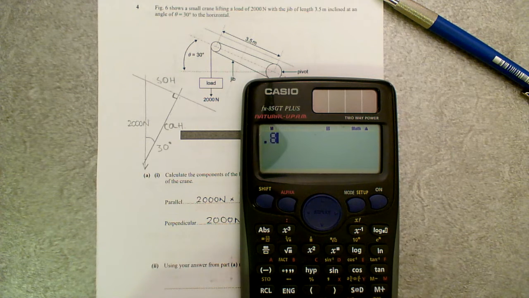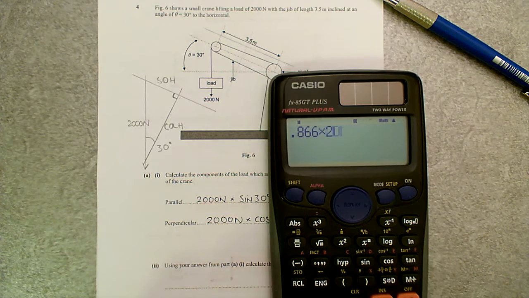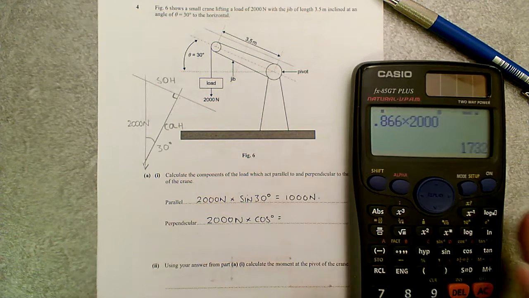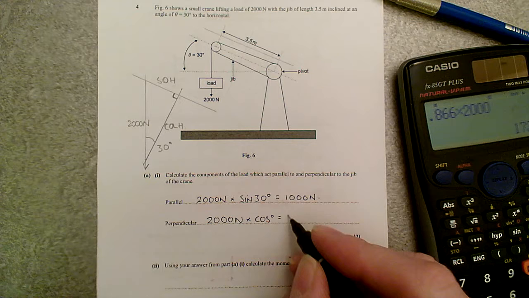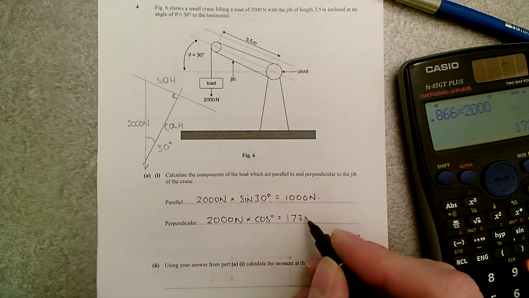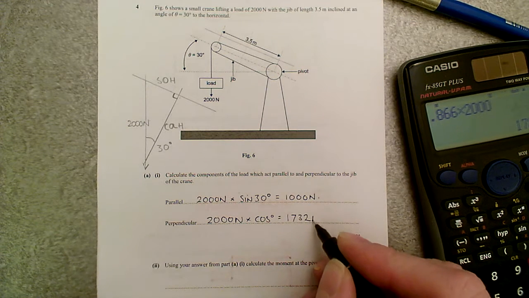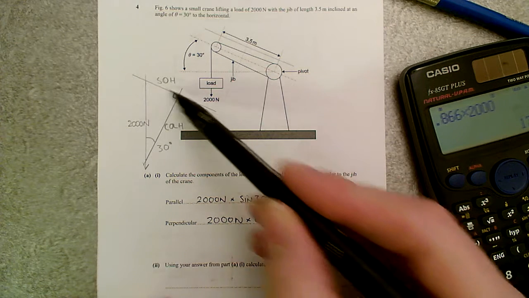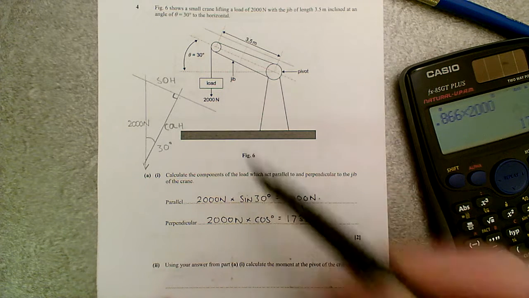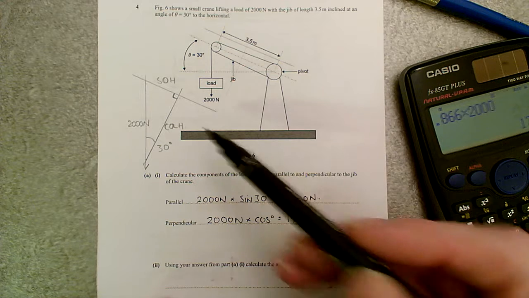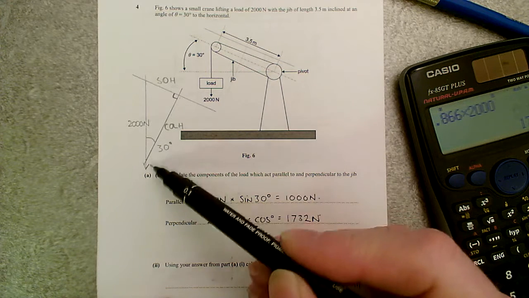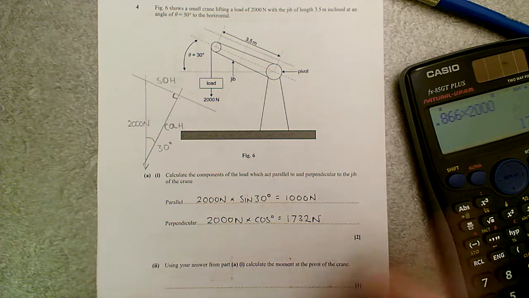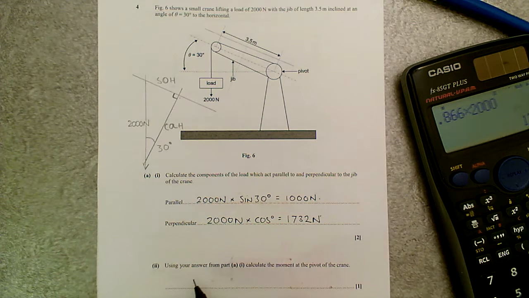Okay, so 0.866 times 2,000 newtons equals 1732. So the parallel is 1,000 newtons and the perpendicular is 1732 newtons.